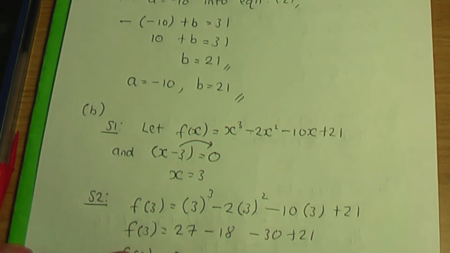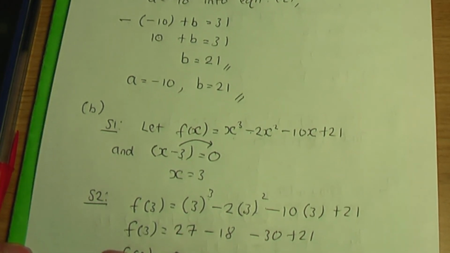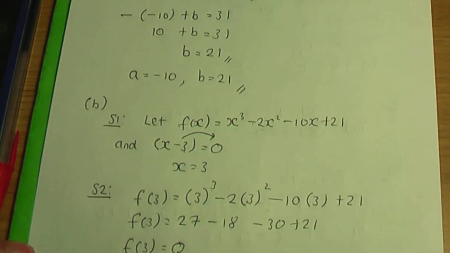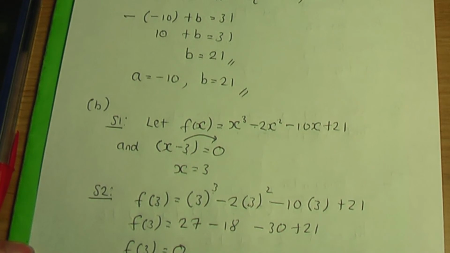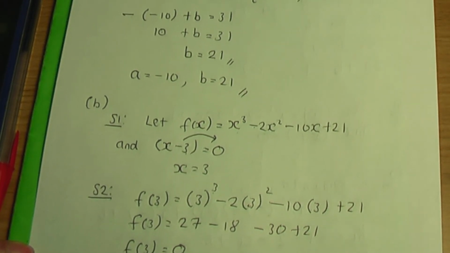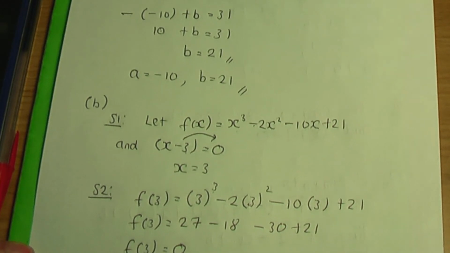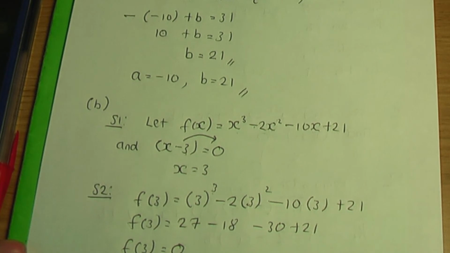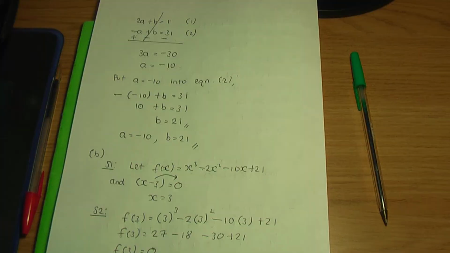So let's just close the question. Since f of 3 is equal to 0, that means that x minus 3, so x minus this value, is a factor of f of x. So that is how part B is solved.